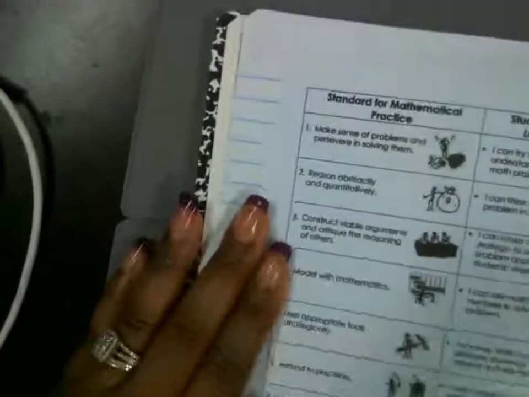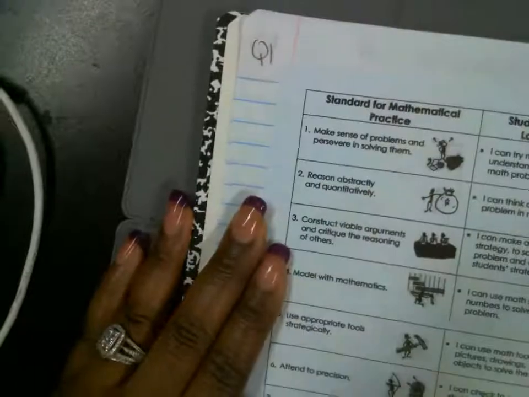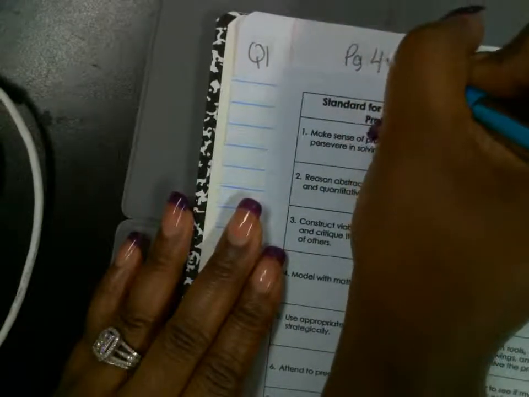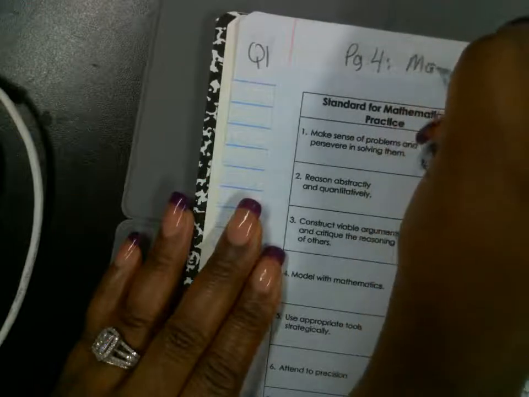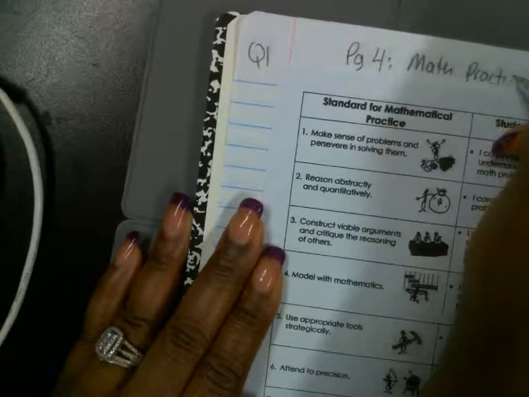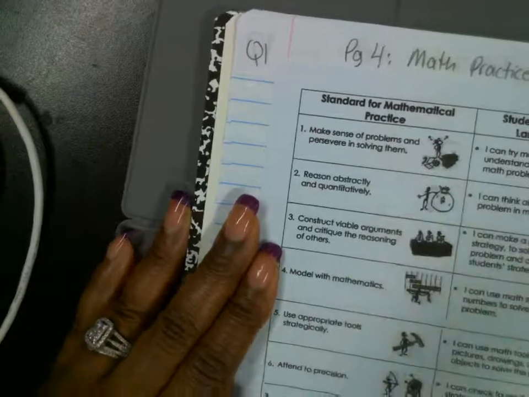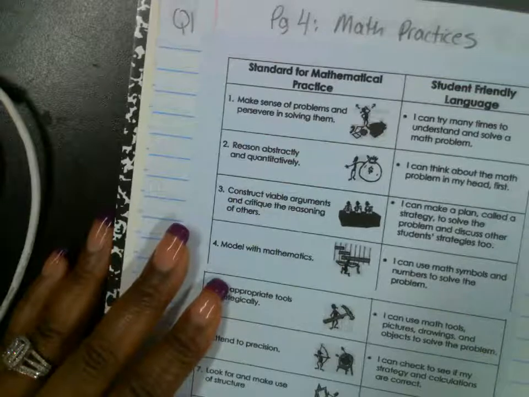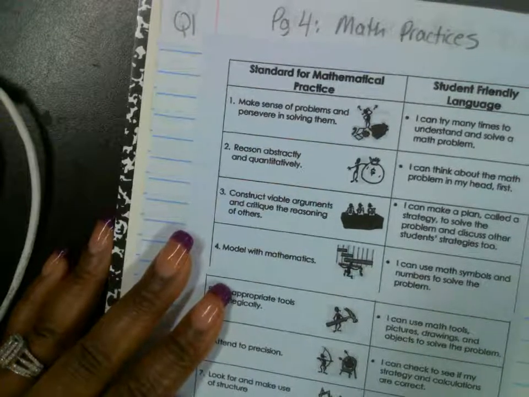Page 4 is math practices. Q1 in the corner. PG represents page 4. It's math practices. These are strategies that you can use to solve problems. I would definitely highly recommend those, especially when you get stuck. These are different ways to think about that problem.